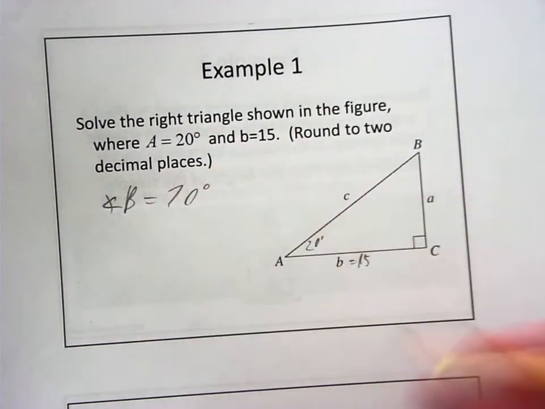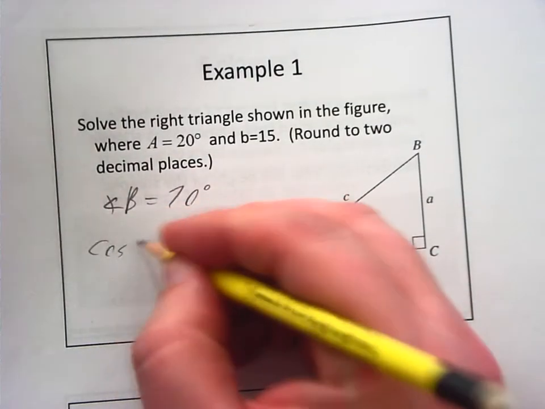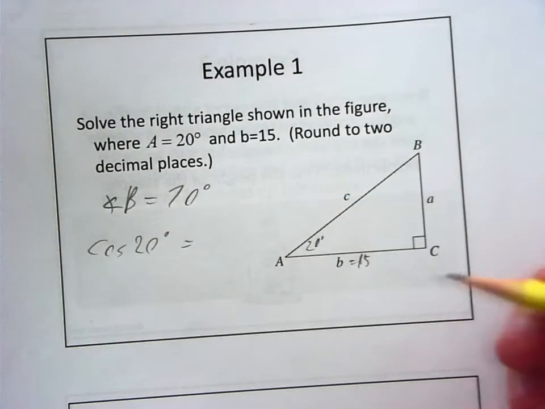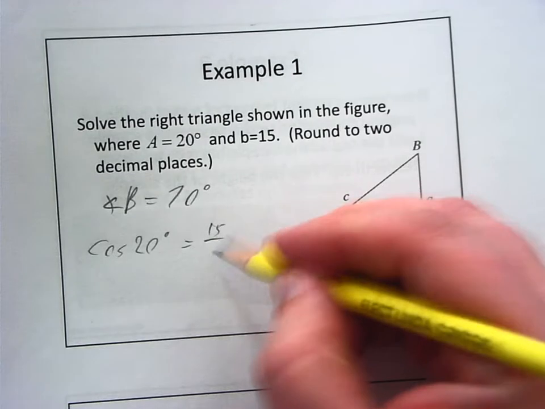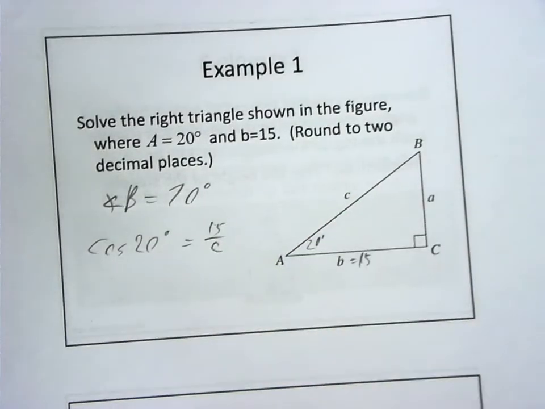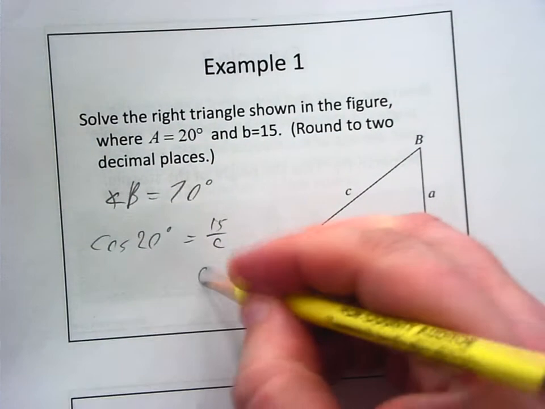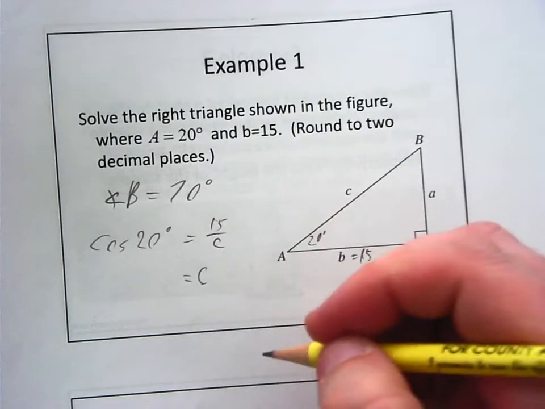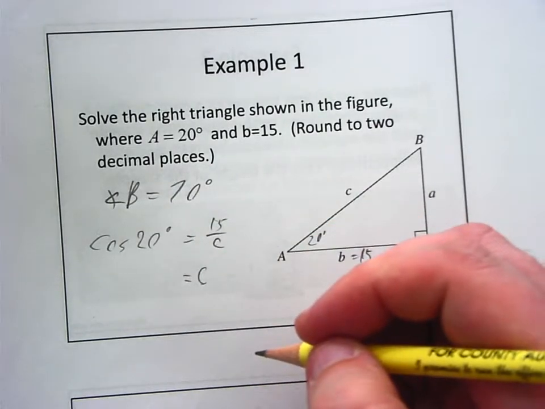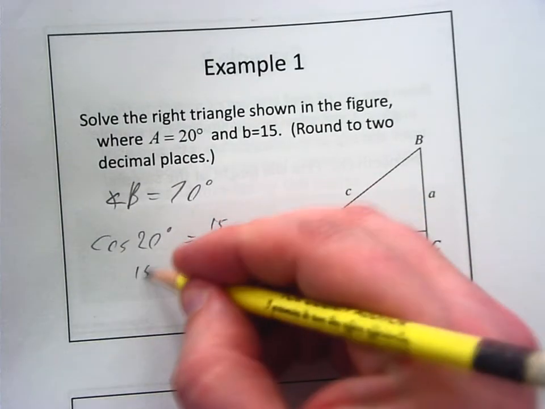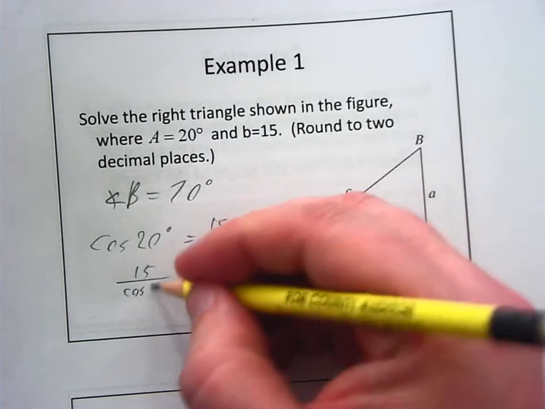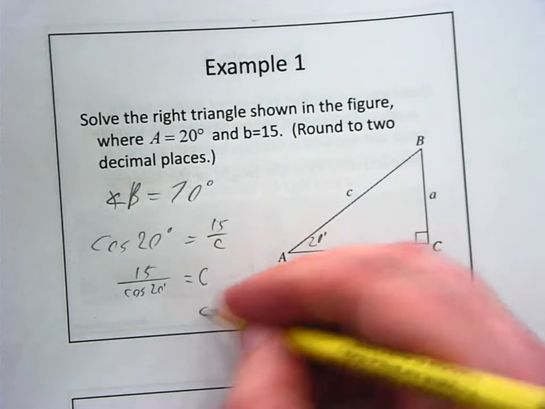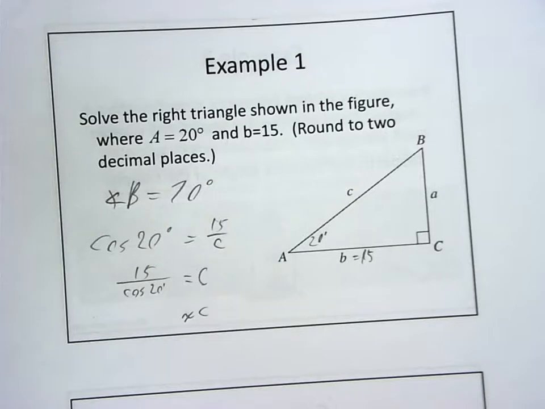What side do you want to find next? C. In order to find C, which trig ratio are you going to use? Cosine. So cosine of 20 degrees is equal to what? 15 over C. Adjacent over hypotenuse. So when you go to solve that, C is going to equal 15 divided by the cosine of 20, because if you multiply by C and divide by cosine of 20. So C is approximately what to 2 decimal places?